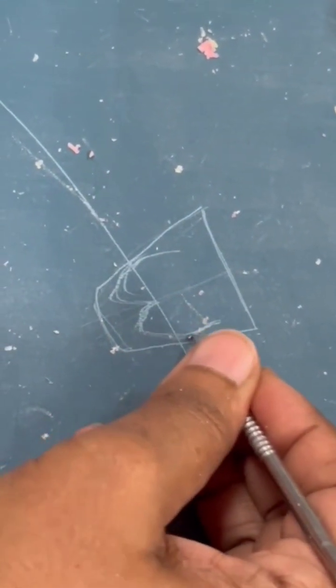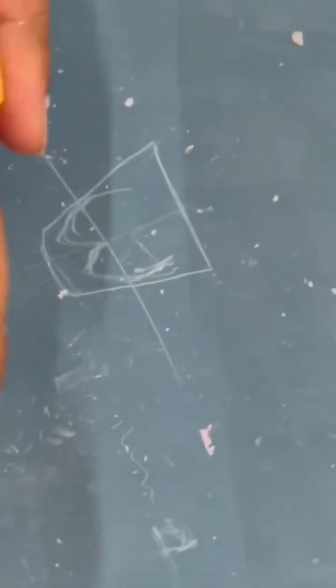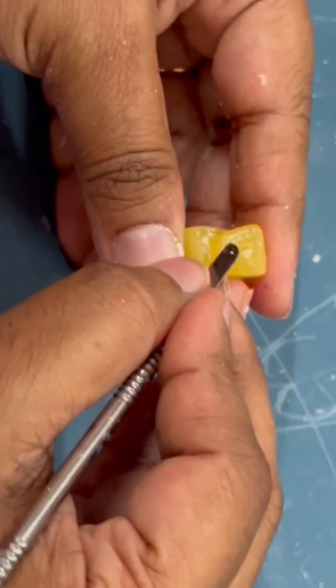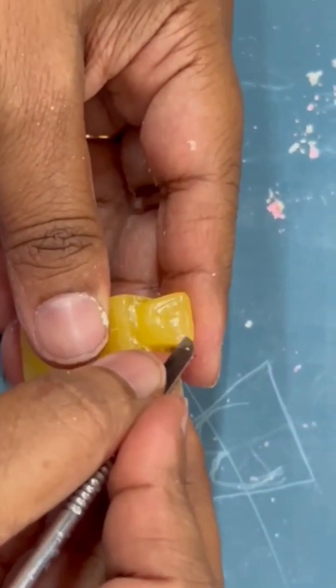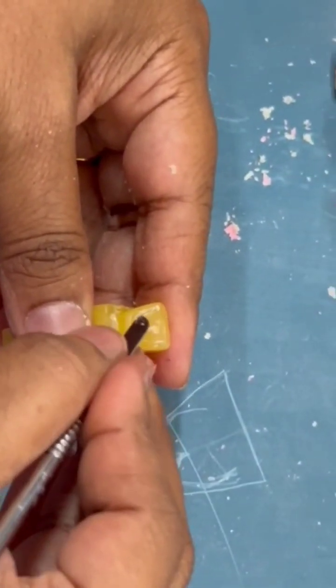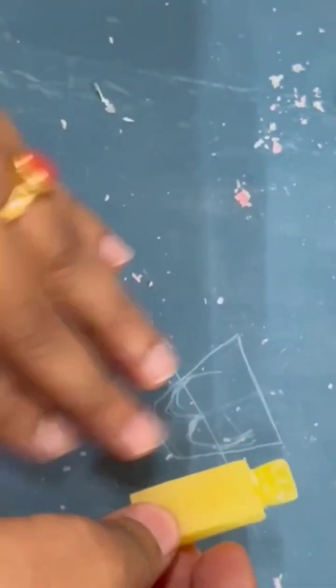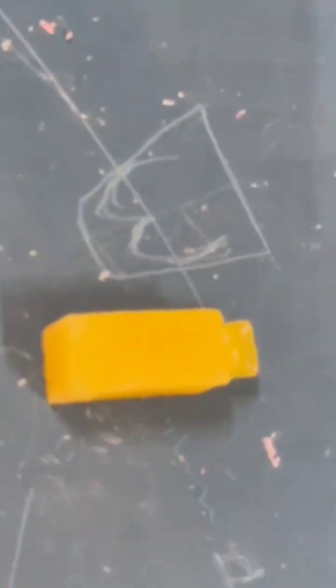Mark W. Very simple way I am teaching, right? So this is for the maxillary central incisor. I am marking W. Mark W.